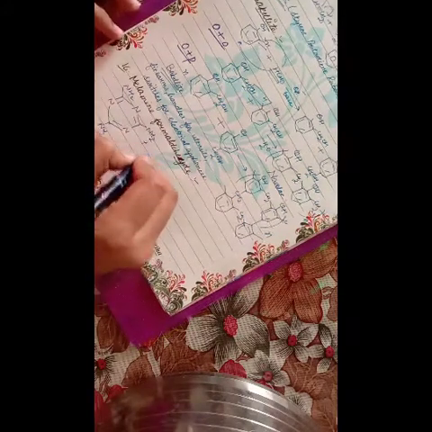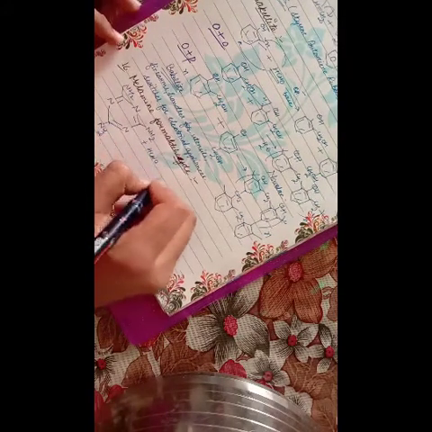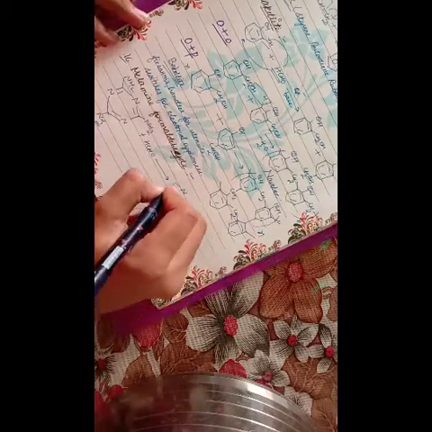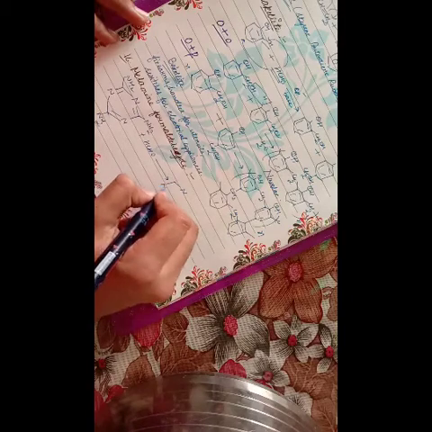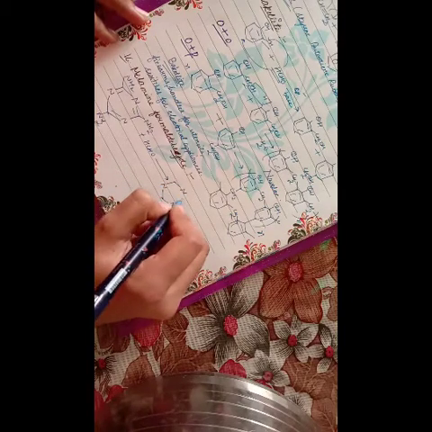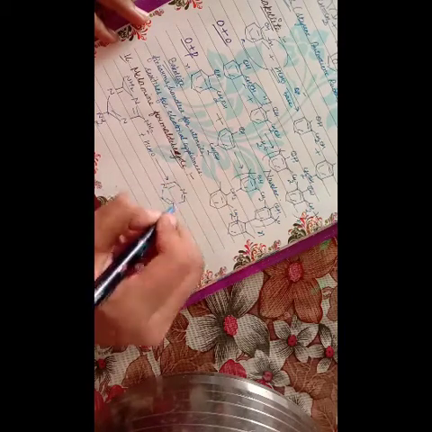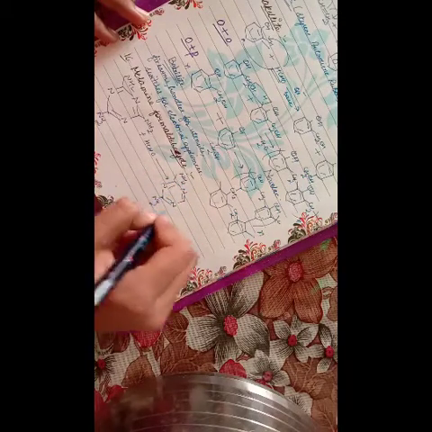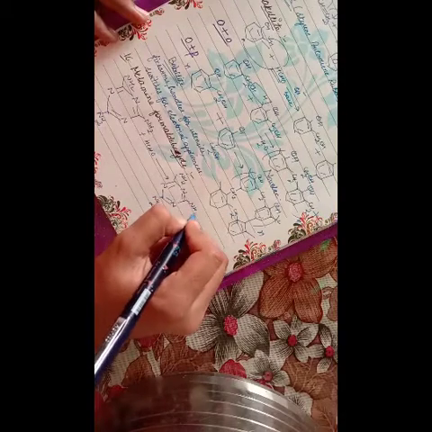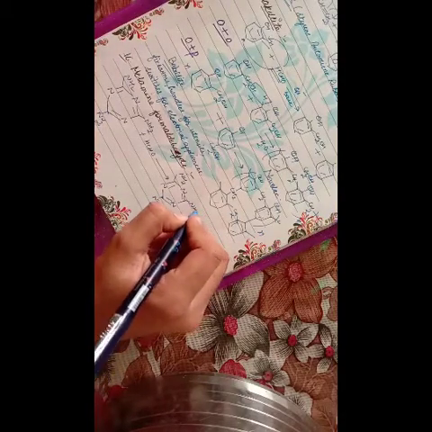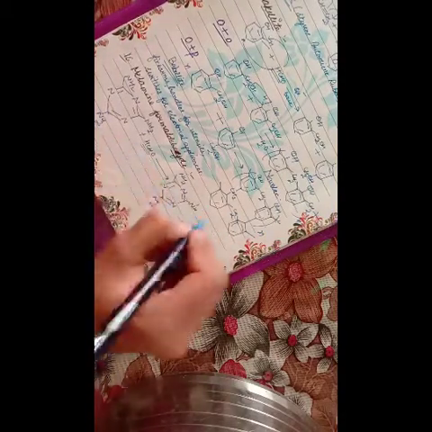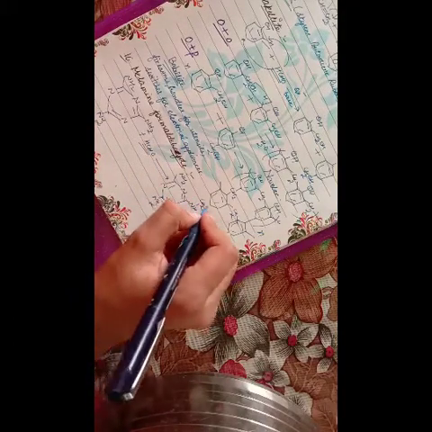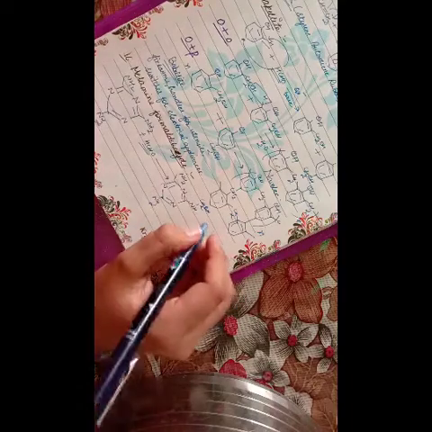It reacts with formaldehyde again, the same type of reaction we had done, forming a compound with NH2, NH, and then another group will attach on this hydrogen and forms CH2OH.